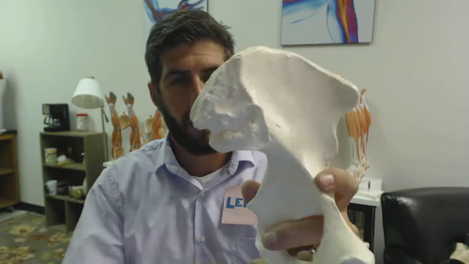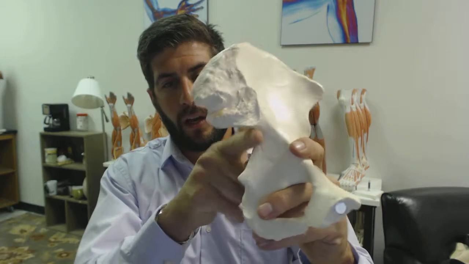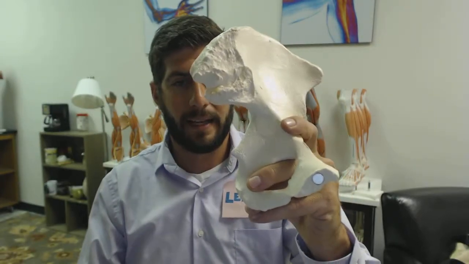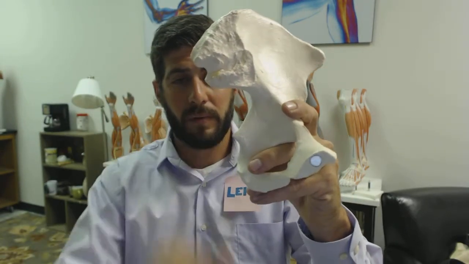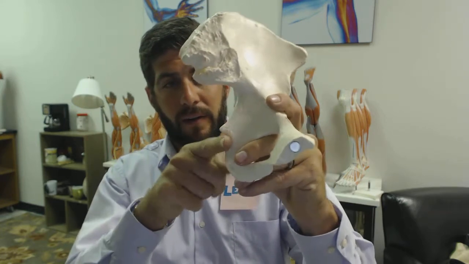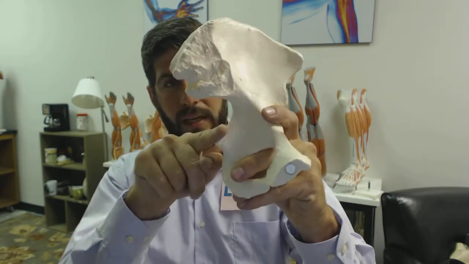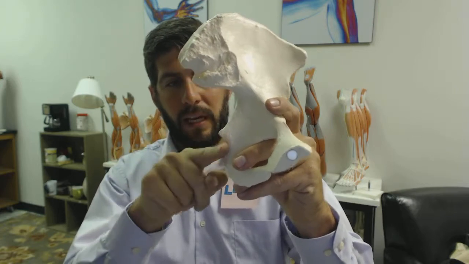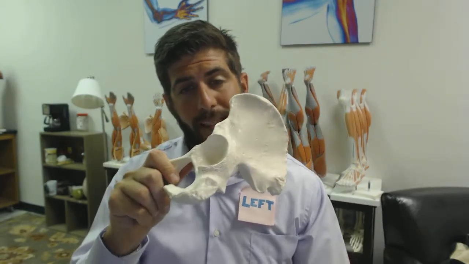All right, so again, we're back in this position. We work our way down, and we have a greater sciatic notch. You have what's called the spine of ischium, and then an inferior sciatic notch. This structure right here is called the acetabulum, and it's where the head of your femur sits in and articulates. So that's actually forming your hip joint.